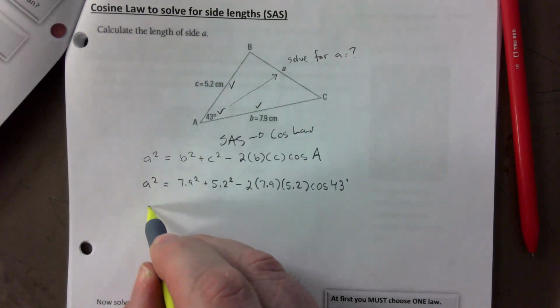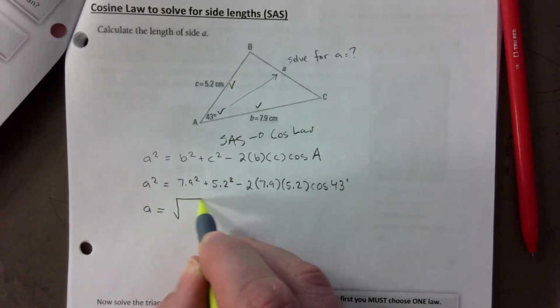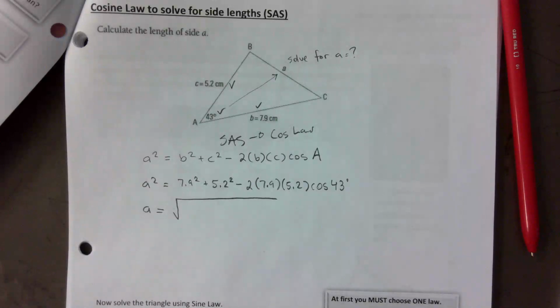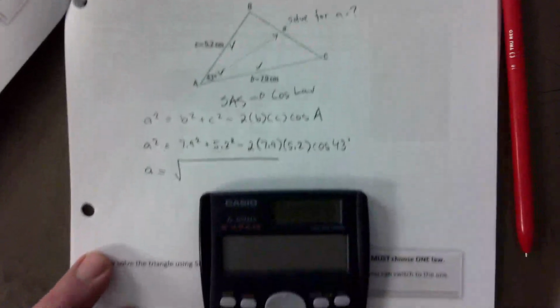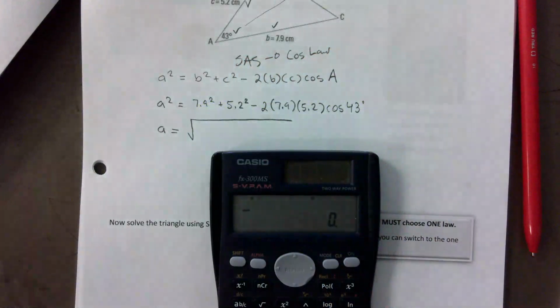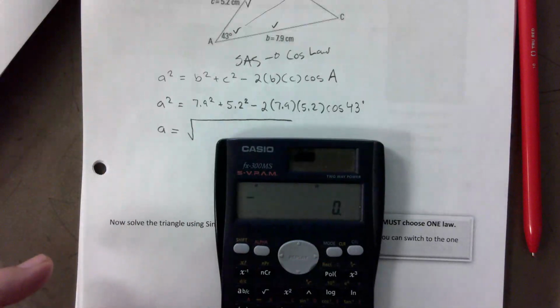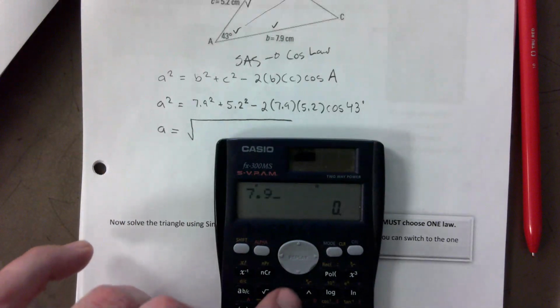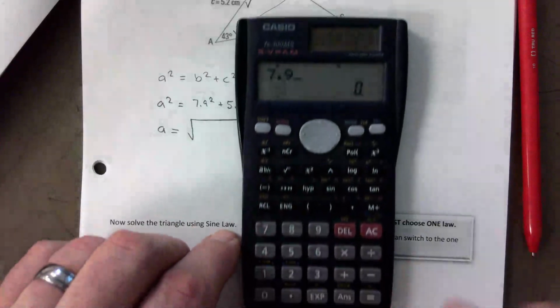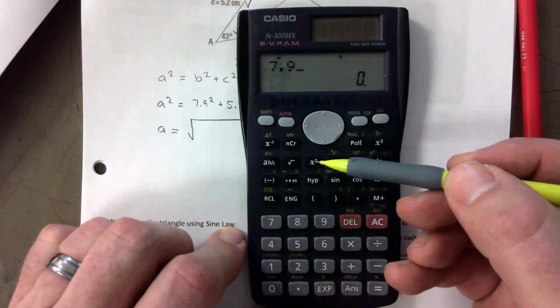So now this is what I do. Watch this. I go A is equal to, don't forget about the square root, because that's about the most common error I can think of. And my calculator is right here, so maybe just look up. You can type this in one shot and get it right every time. I would actually recommend you do that if your calculator allows you to do that. 7.9. I have an X2 button. I don't know about you. If you have that one, that's great.